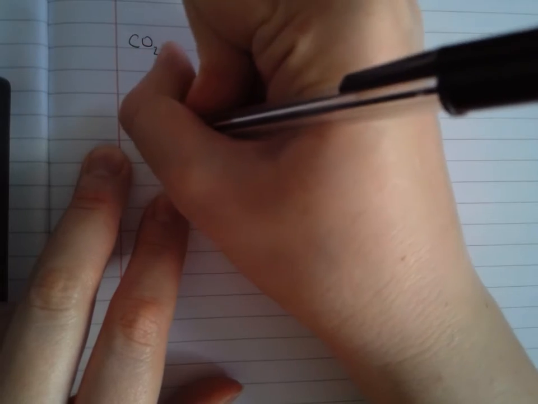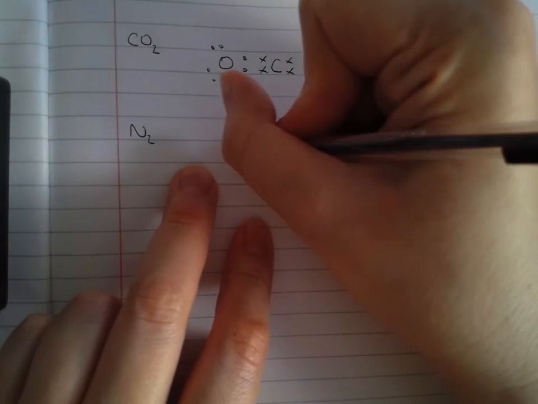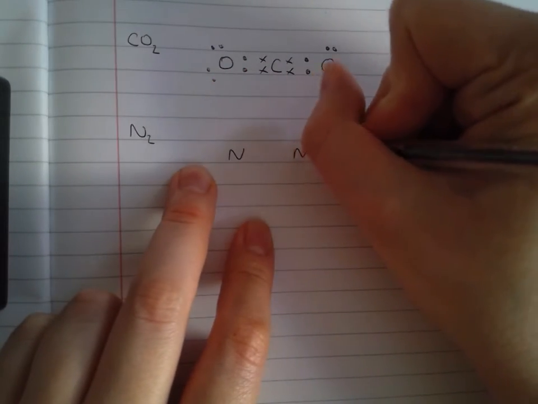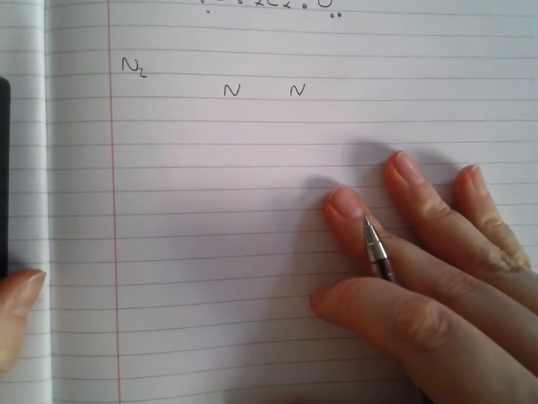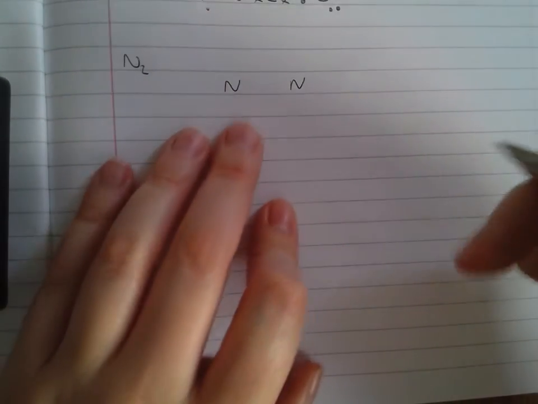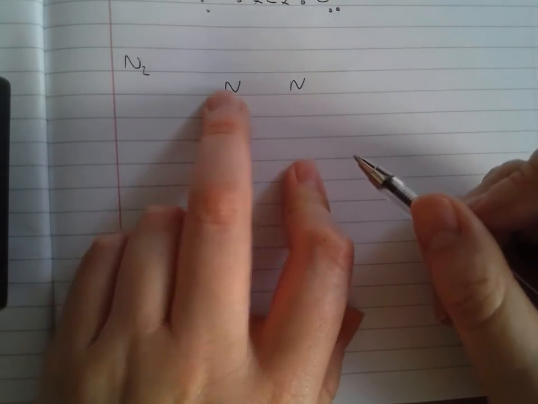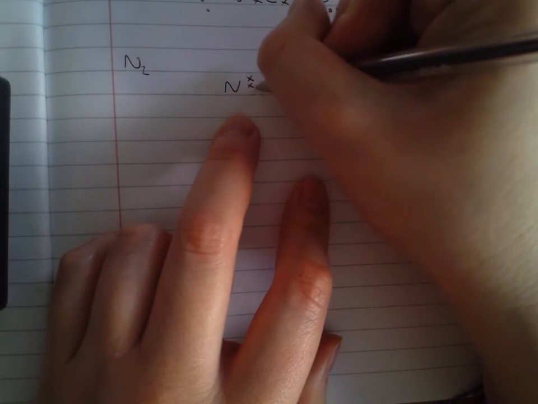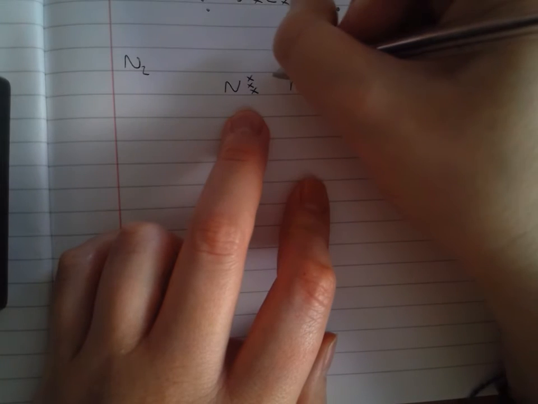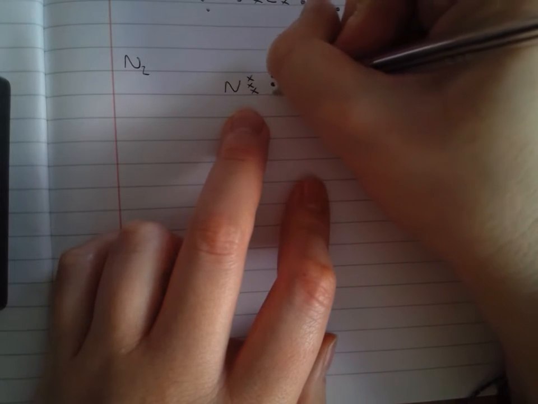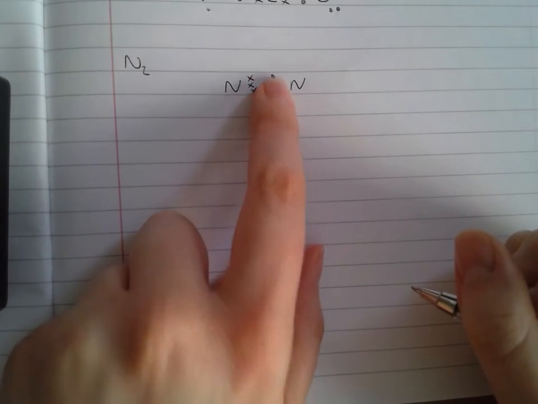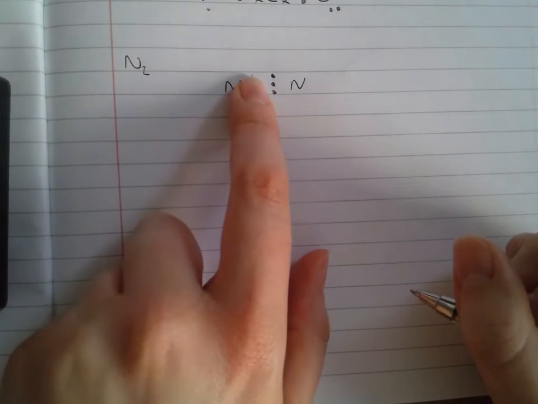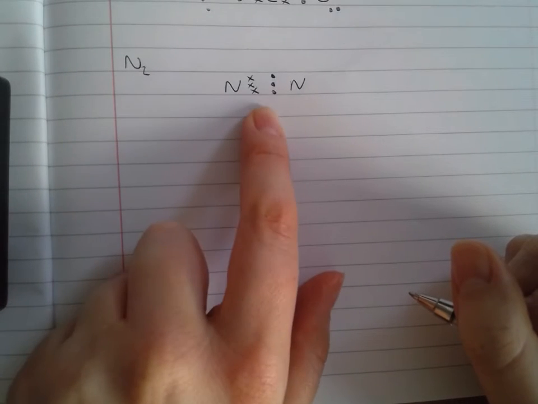The next one up is N2. I've got 2 nitrogen atoms bonded to each other. So nitrogen's in group 5 and it wants to form 3 bonds. Okay, if it wants to form 3 bonds and it's only bonding to 1 other atom, it must be forming a triple bond. So each nitrogen is contributing 3 electrons to the same bond, and you end up with a triple bond between the nitrogen atoms.